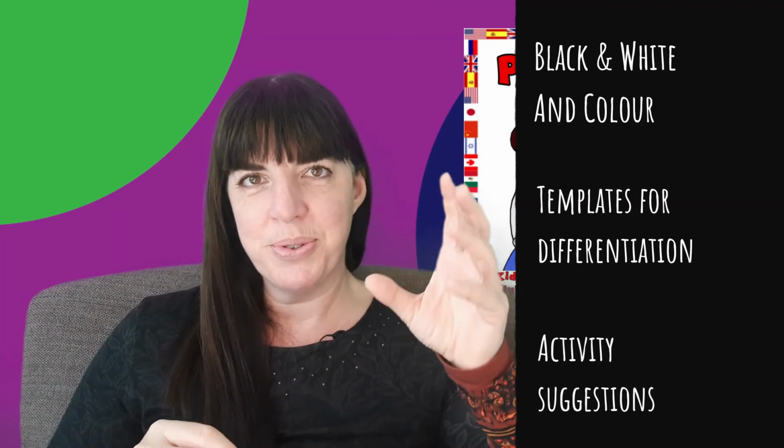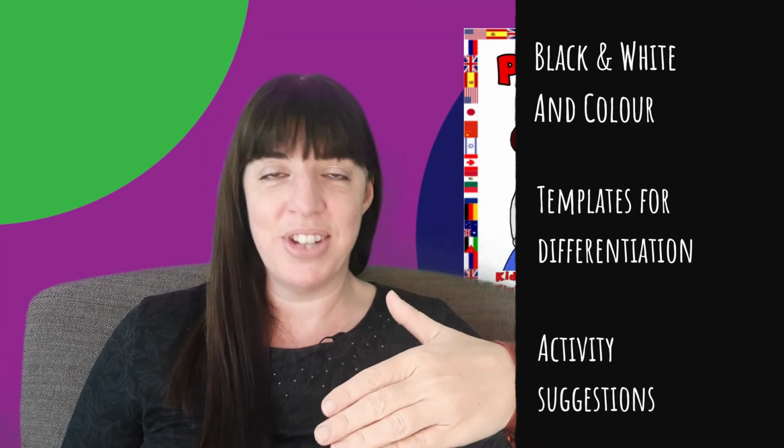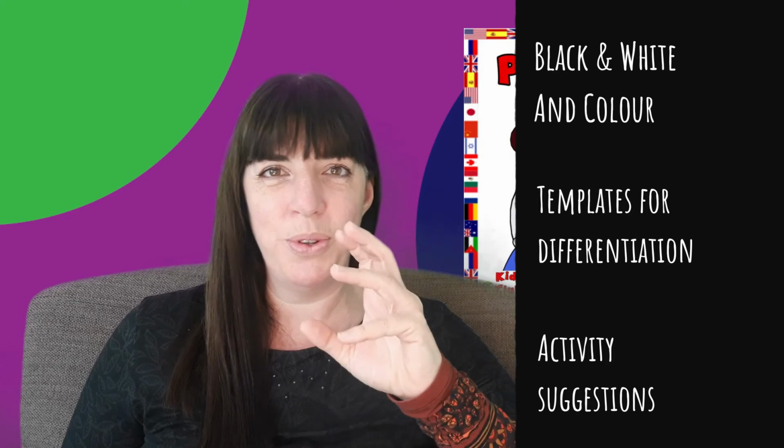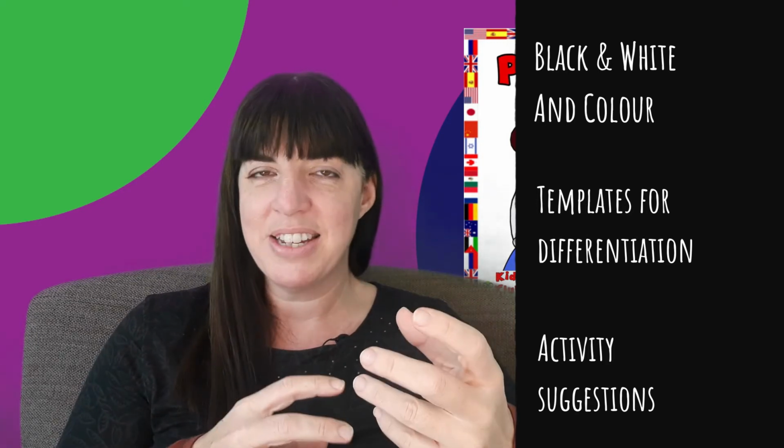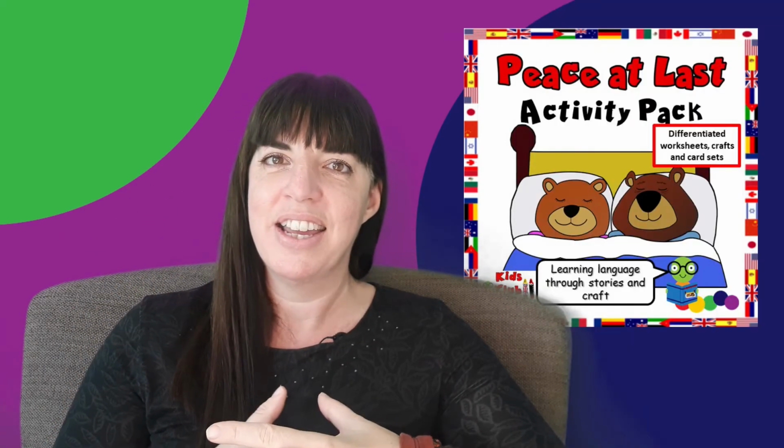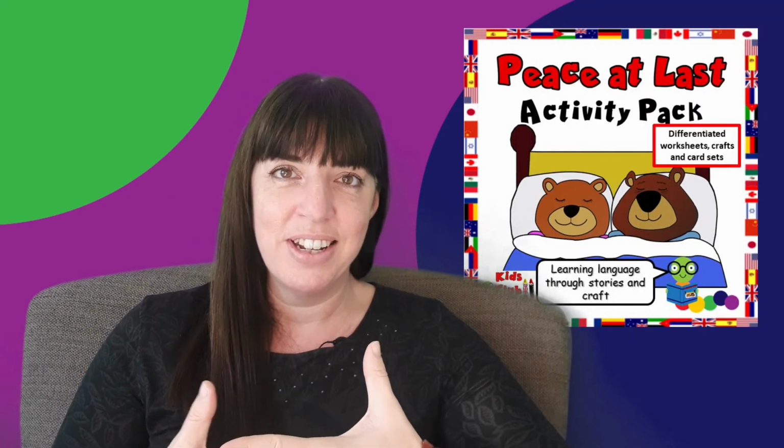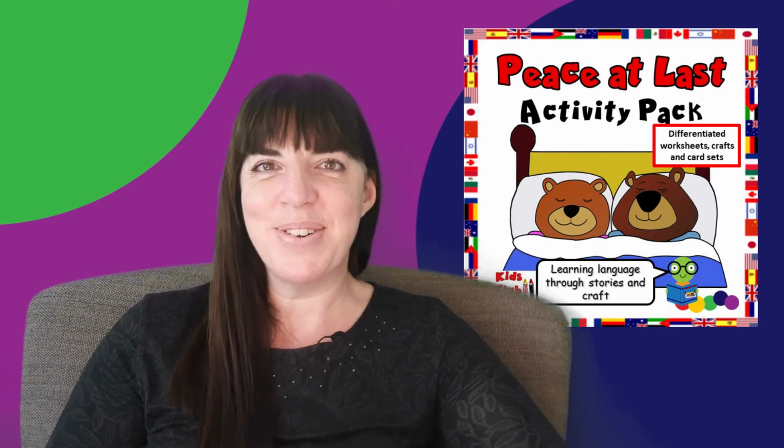Lastly, every resource includes different activity suggestions, so they're just full of different ideas for the kind of games you can play before the activity, different ways that you can conduct the activity, and different ideas for what you can do afterwards. And all of that is there to increase interaction and to maximize the language practice. Okay, so let's get started.